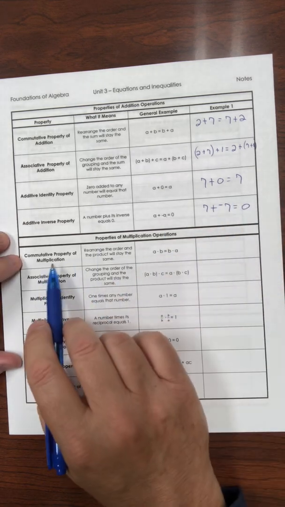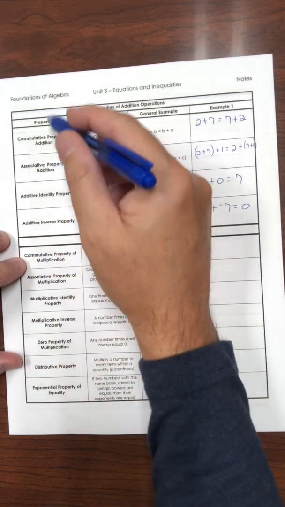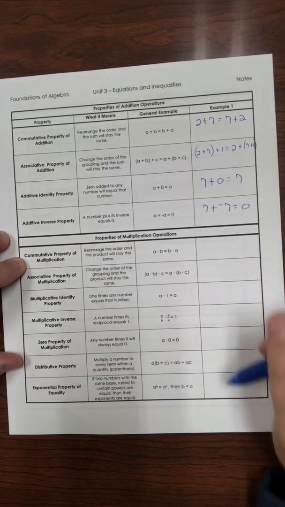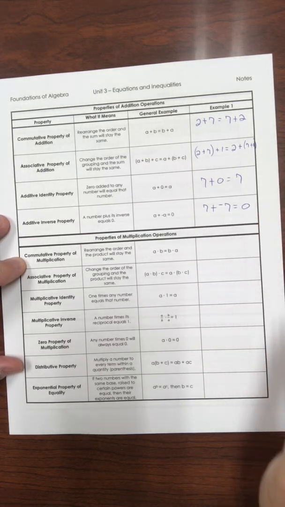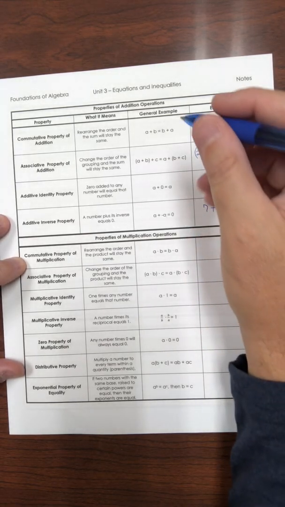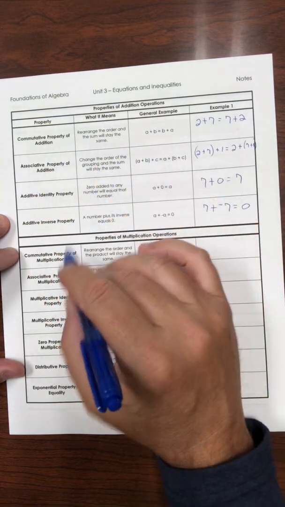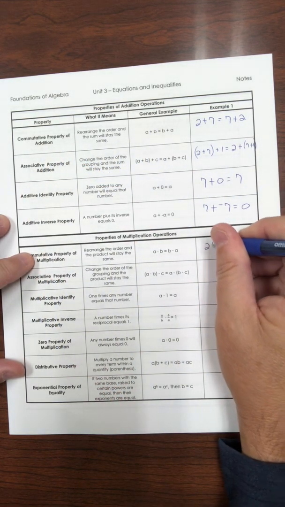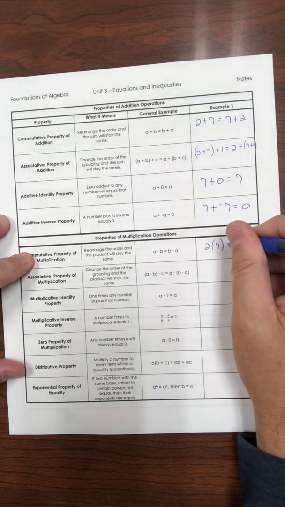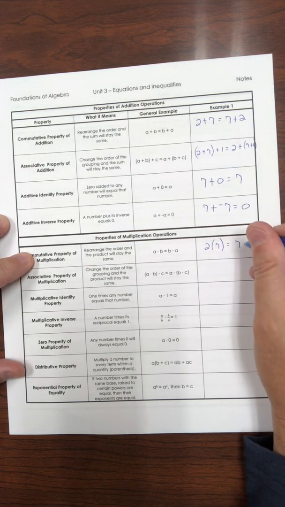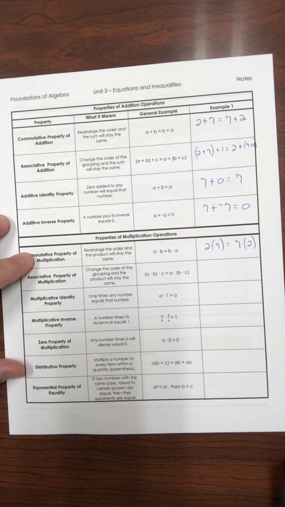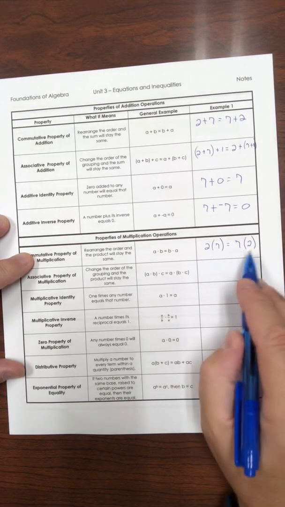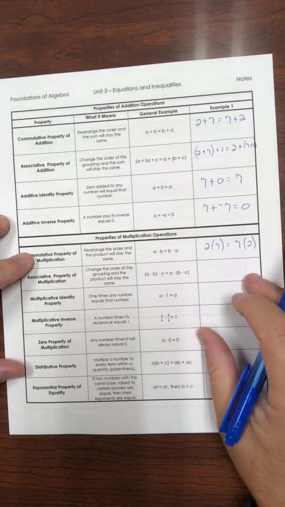All right, next, the commutative property of multiplication. So all these dealt with addition, all these are going to deal with multiplication. Multiplication has the same type of property as addition in this regard. 2 times 7 is going to equal 7 times 2. Didn't matter what order I multiply them. 2 times 7 is 14. 7 times 2 is 14.